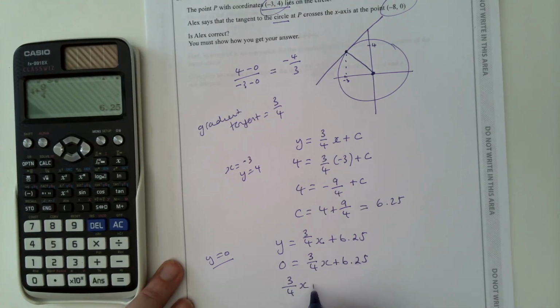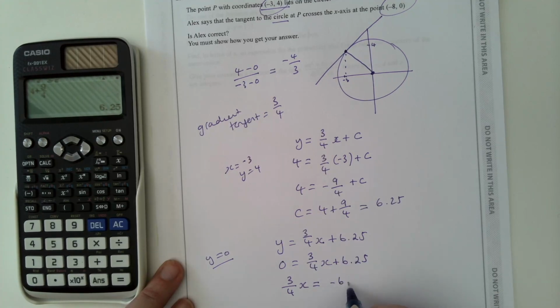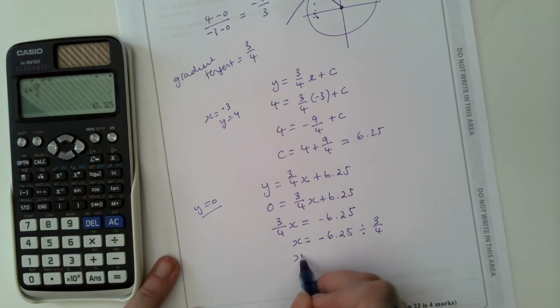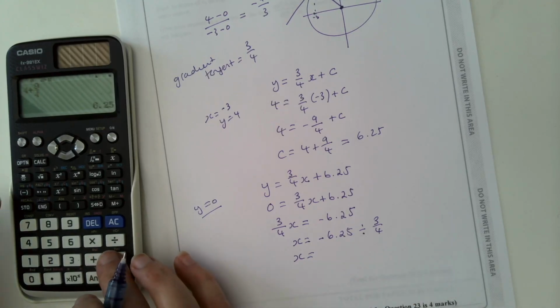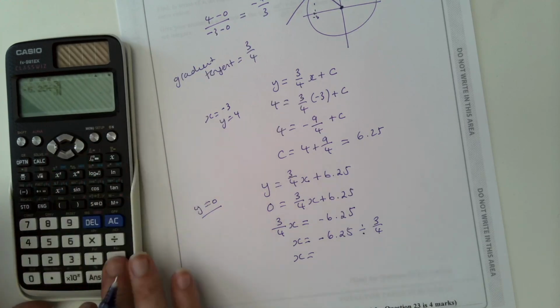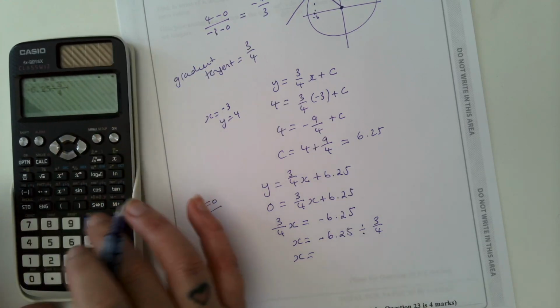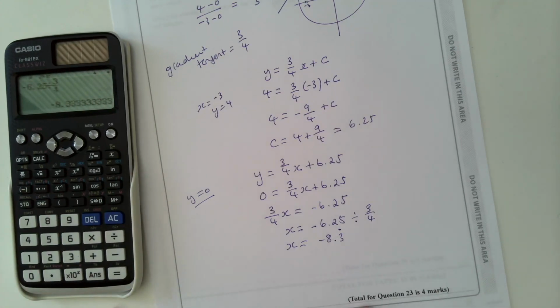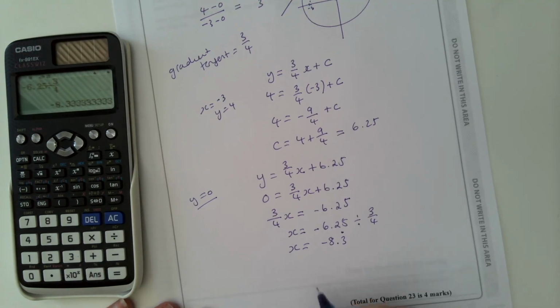So 3/4 x equals -6.25. So x equals -6.25 divided by 3/4. What did I do? Put an extra negative on. Equals -8.3 recurring. So Alex is not correct.